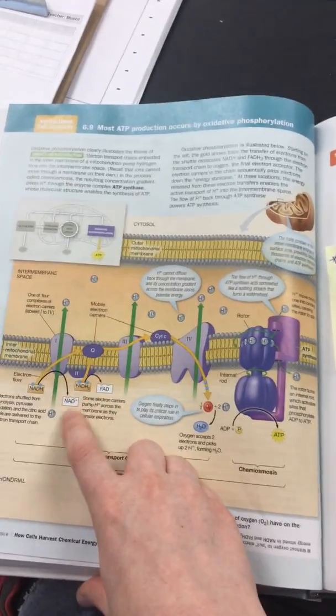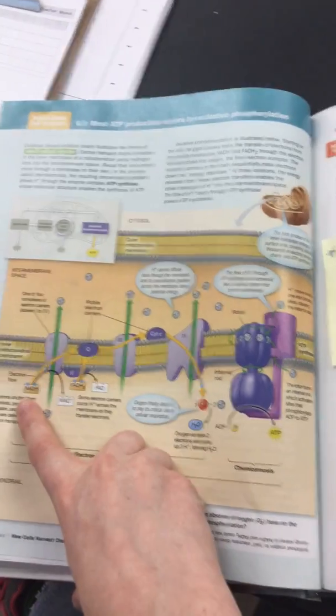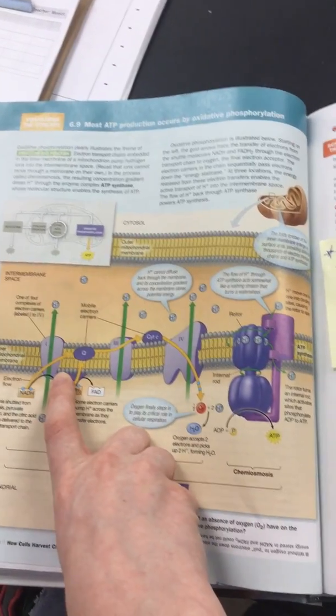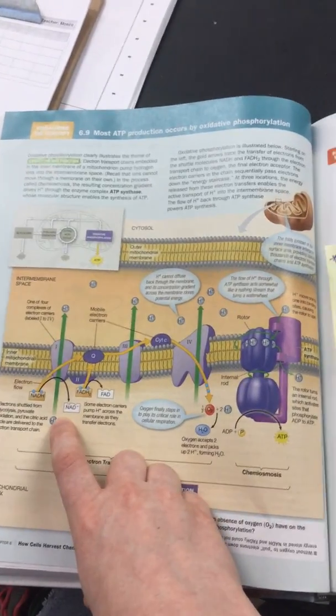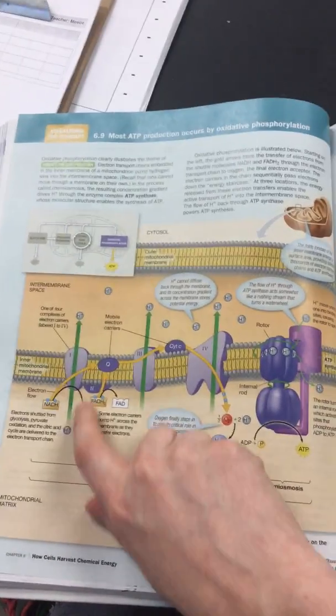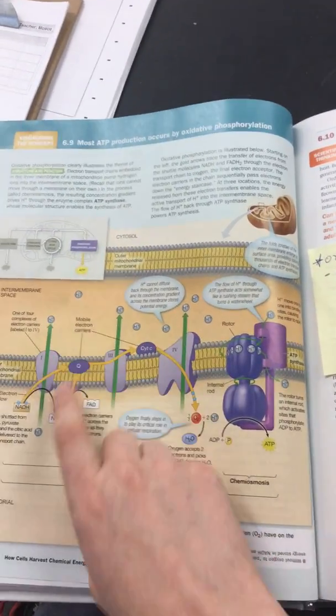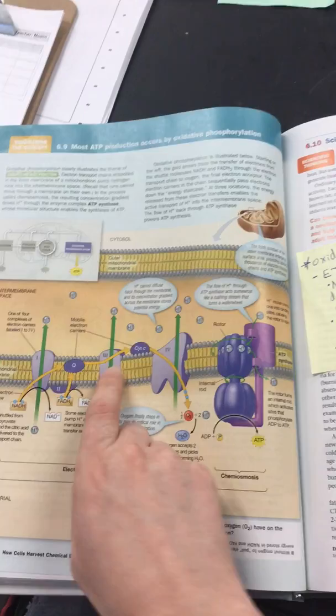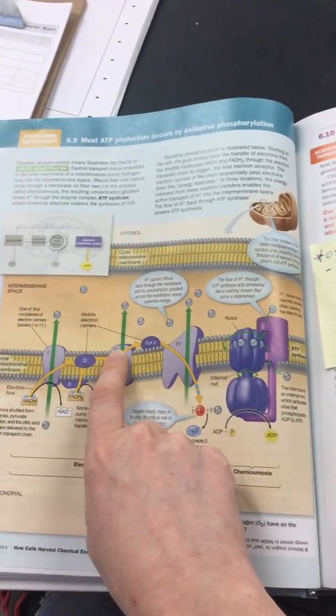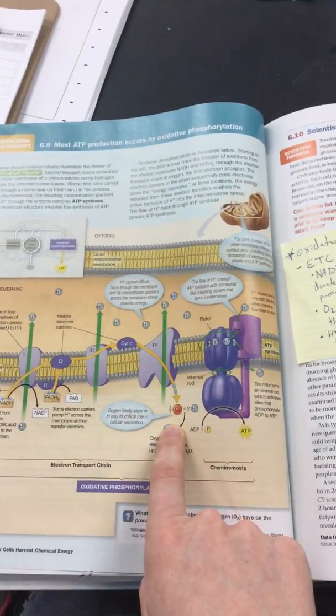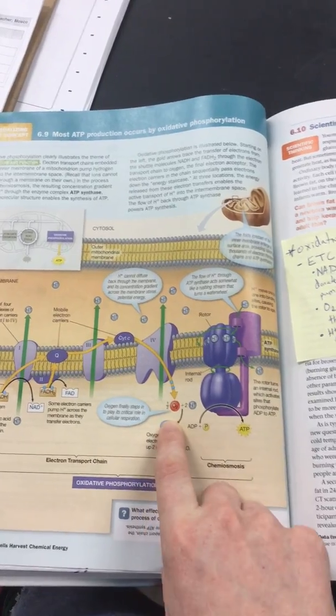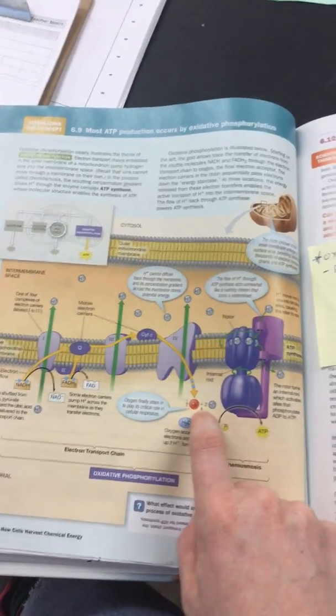So this is where these molecules get recycled, because at the electron transport chain, they drop off the electrons and they drop off hydrogen atoms. The hydrogen atoms are pumped across using the energy of the electrons. So the electrons get moved from molecule to molecule, and then they're pulled back out. Okay, the electrons end up with oxygen.